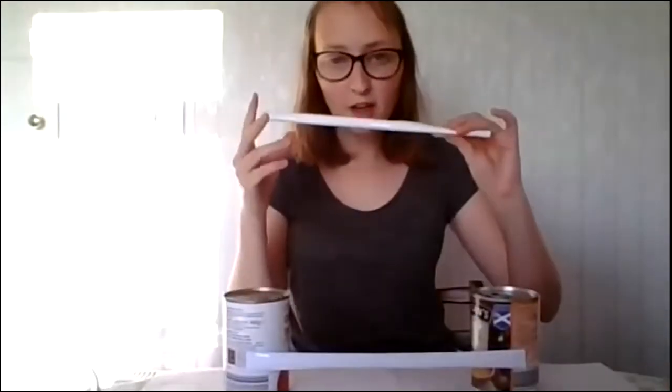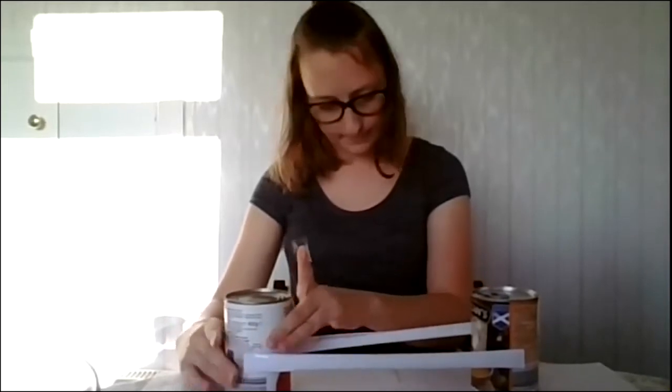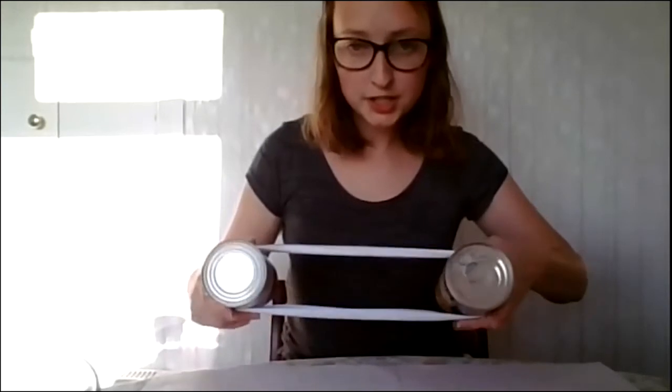Is that about even? Make sure it's even, because like any bridge that you've probably driven across, the road is fairly flat and even. And then we're going to get the other piece and do it on the other side, this exact same. So just stick that right on. Okay, so now I've got the outline of my walkway, my driving road.